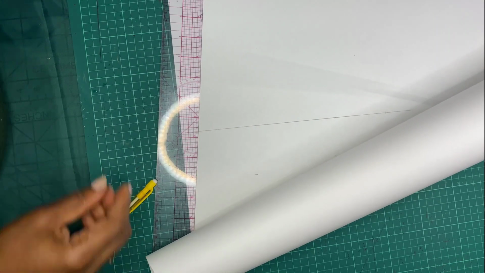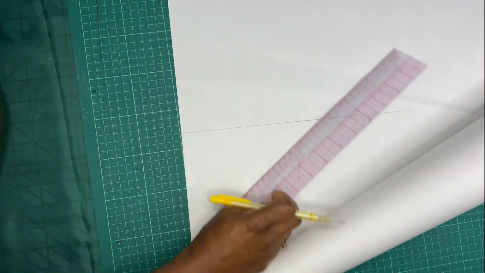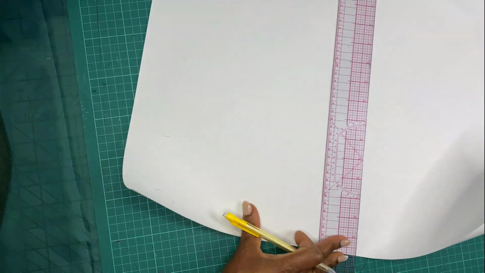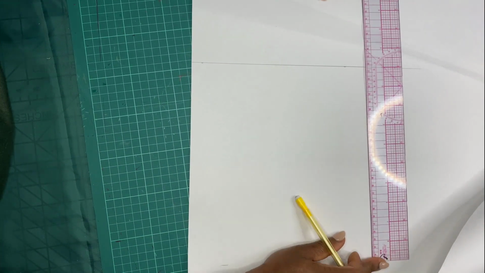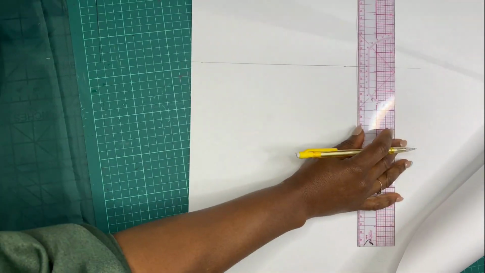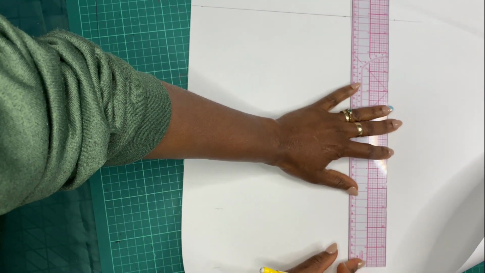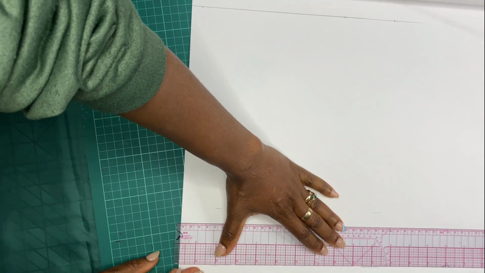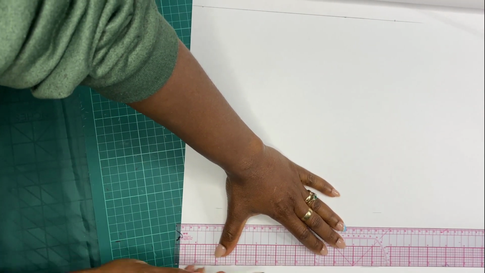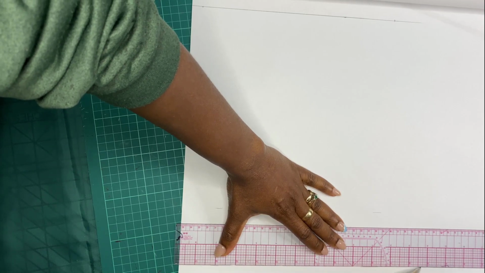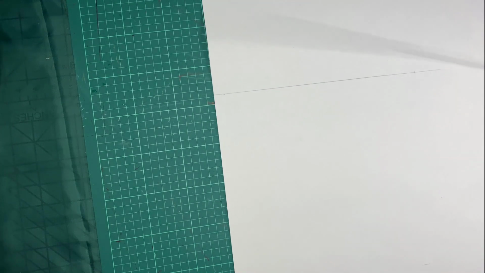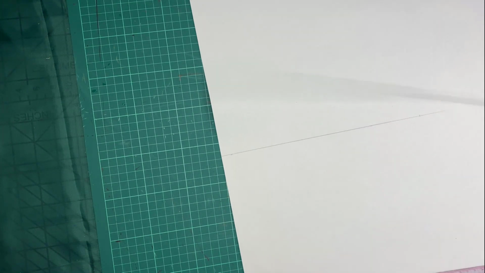Next, I extend to the full length using the 20 3/4 inches, just like we did at the back. So I'll mark that 20 3/4 inches right through. Now I square out from the center front line like this. And now I have the full length of the dress.